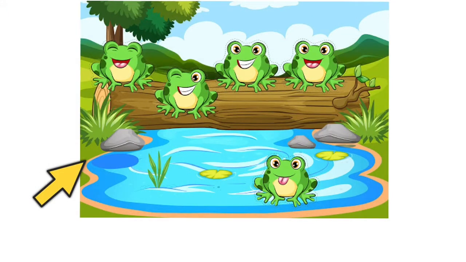So one day there were some frogs and they were playing near a pond. Can you help me? Can you count how many frogs you can see in the picture? Tell your grown-up, how many frogs can you see in the picture?